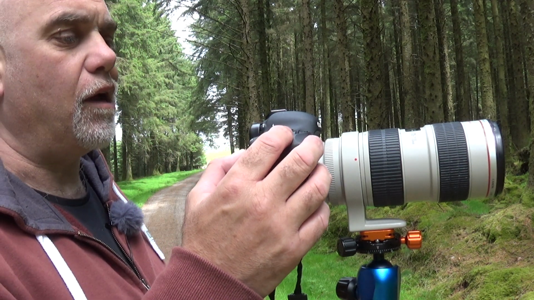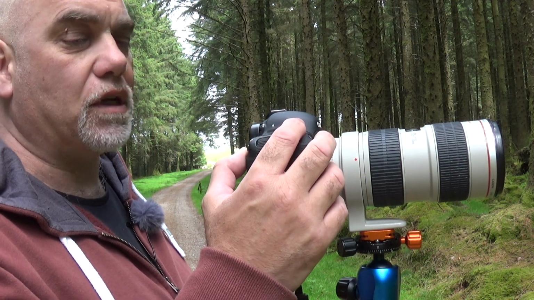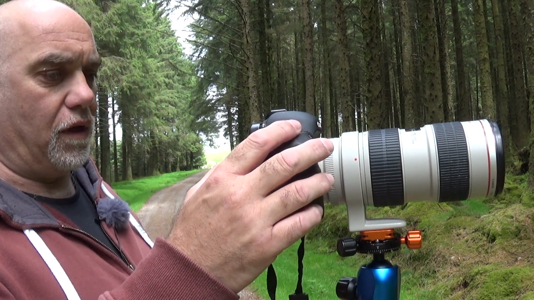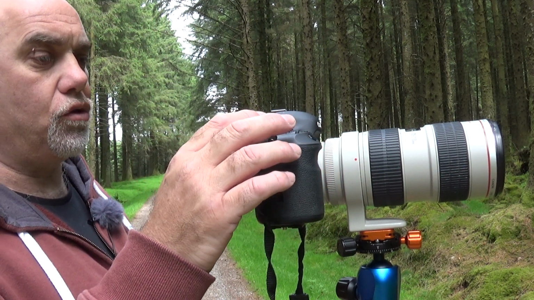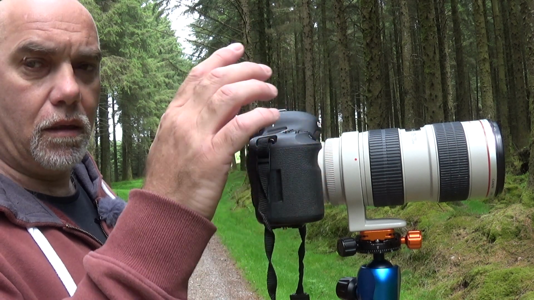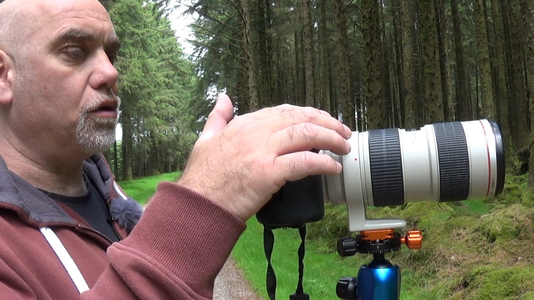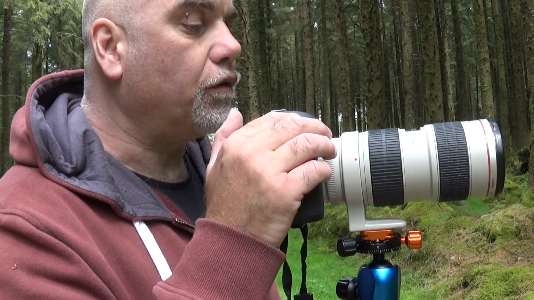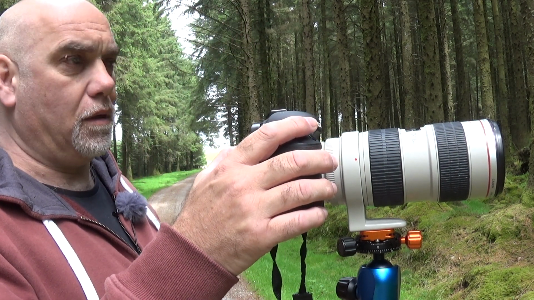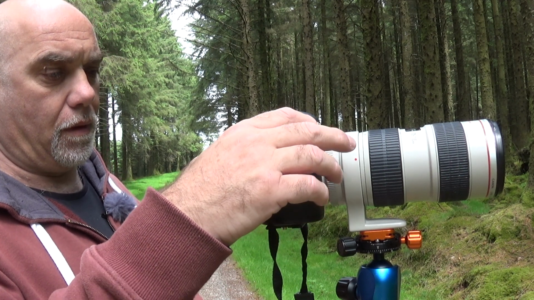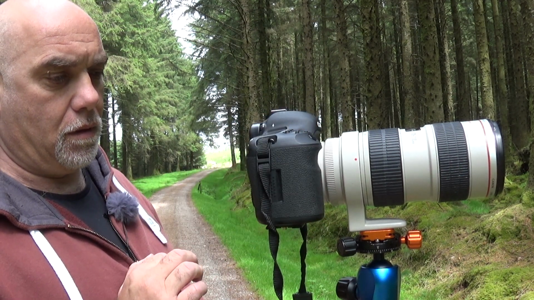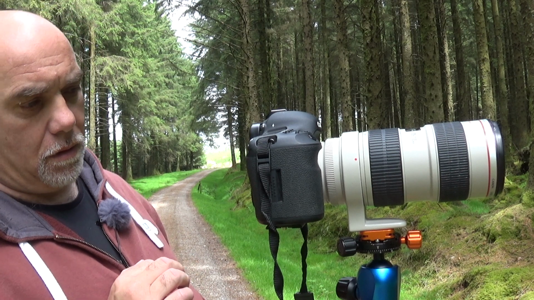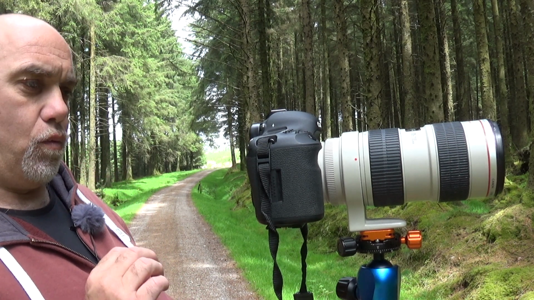So I'm at f11, 1/5 of a second, ISO 50, focused on the middle tree, got the 70 to 200 on, and I am zoomed into 135. Yep, that's what I wanted.